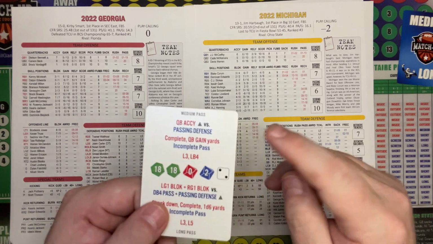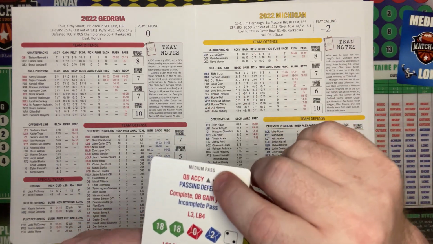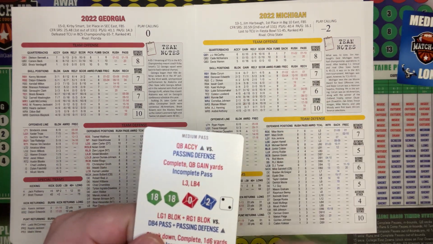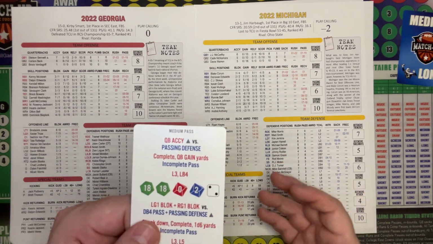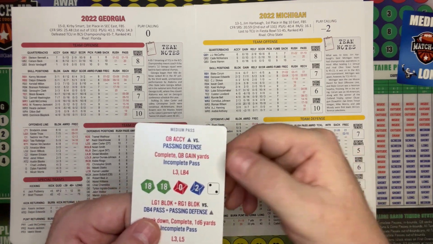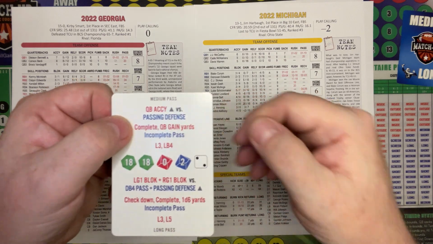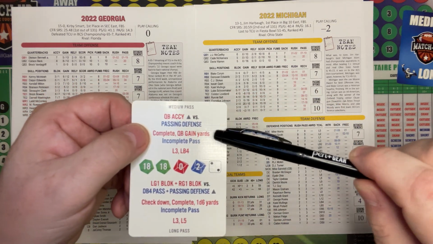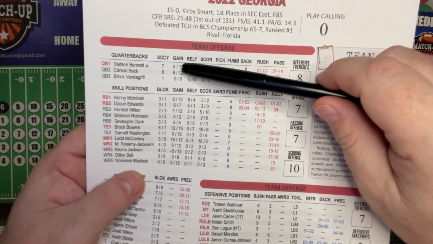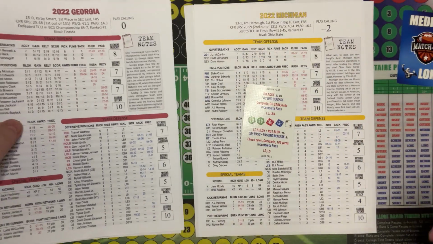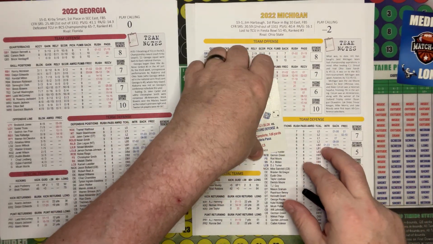What does that mean? That means you don't even have to roll. Georgia automatically wins that play. That's why it's great having award guys on your team. Because they win that play, it is a complete pass for quarterback gain yards. The gain is 13 yards. So it is a complete pass for 13 yards.